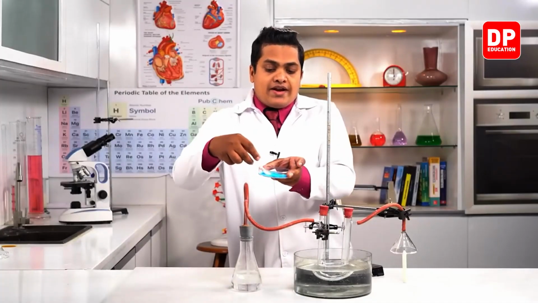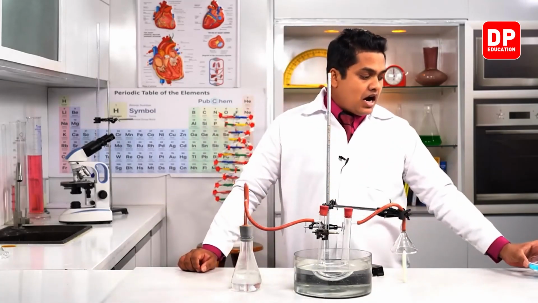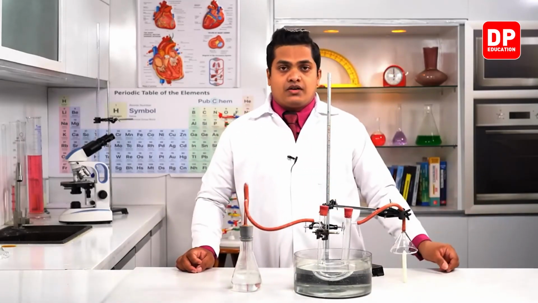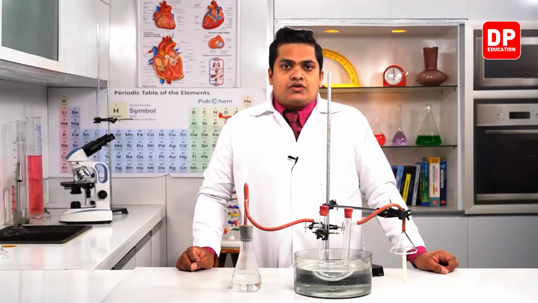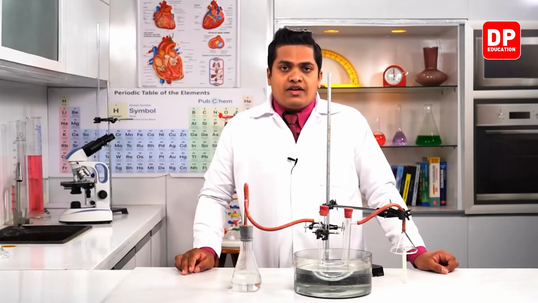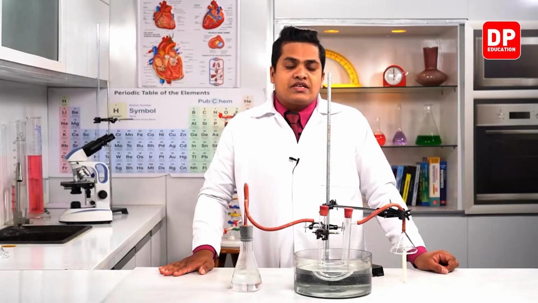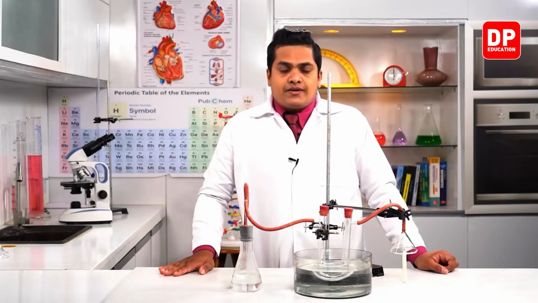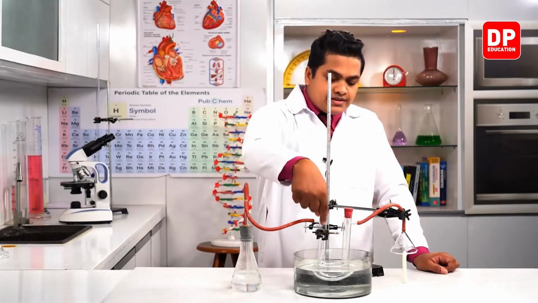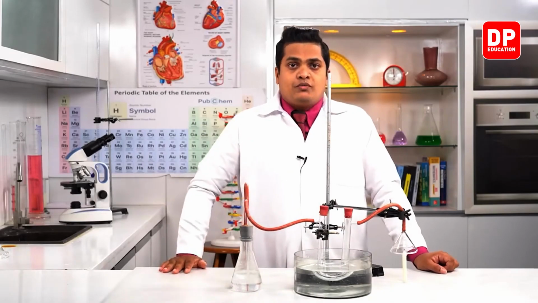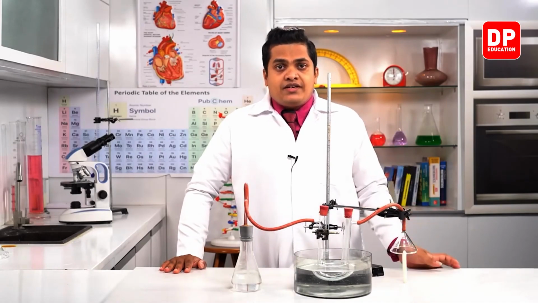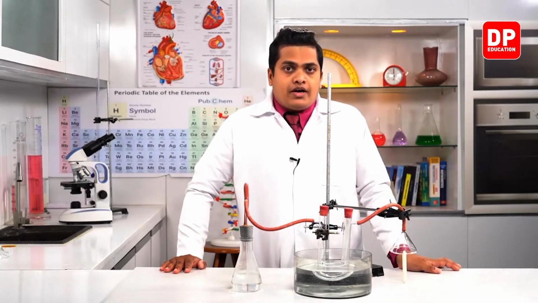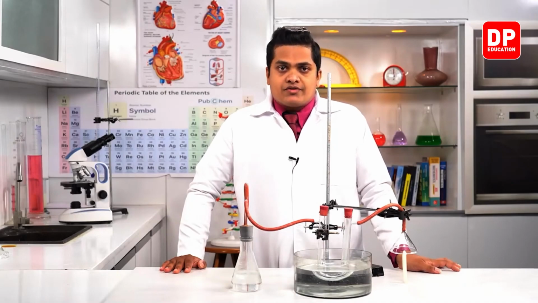Anhydrous copper sulfate means, after heating, you can take some amount of blue color copper sulfate and heat it. When you heat copper sulfate, the water vapor absorbed in the crystals will evaporate, and the crystals will turn into a white color like this, which is in the U tube. So this is anhydrous copper sulfate, which I have prepared by heating up hydrous copper sulfate.